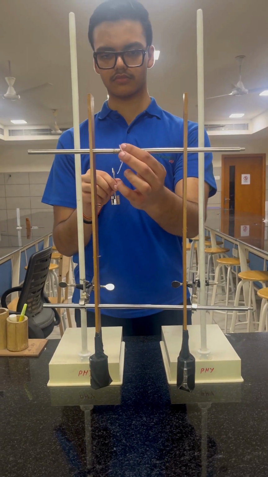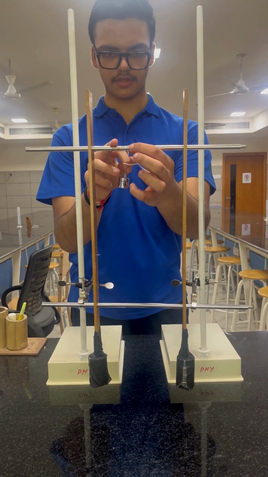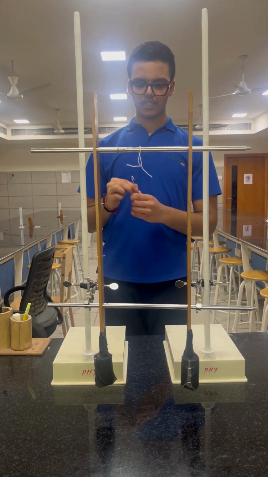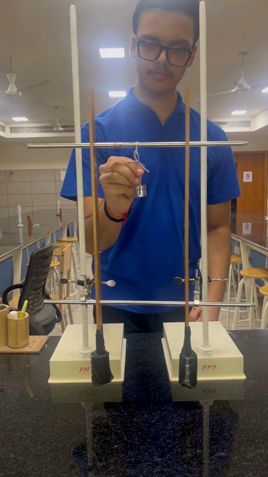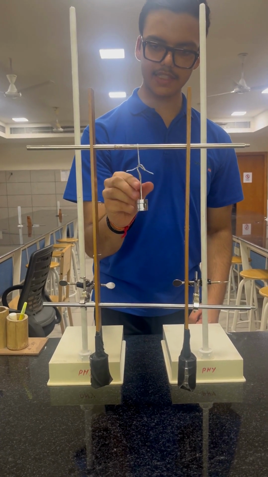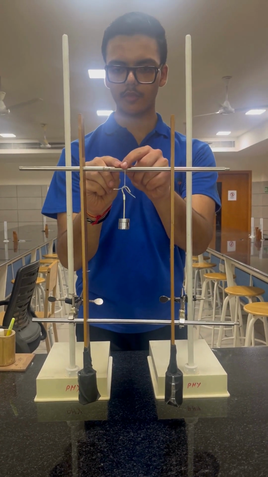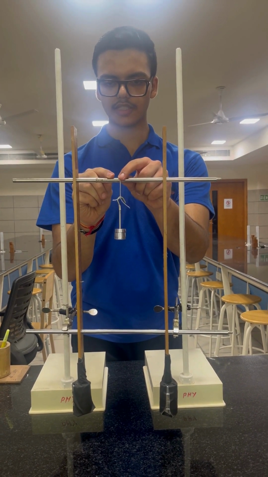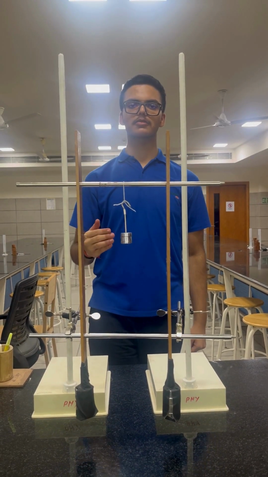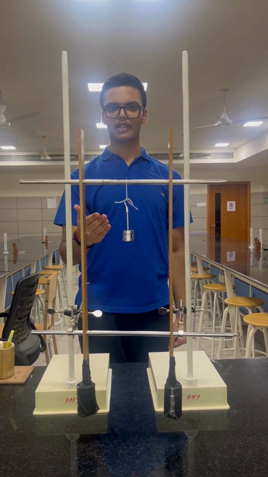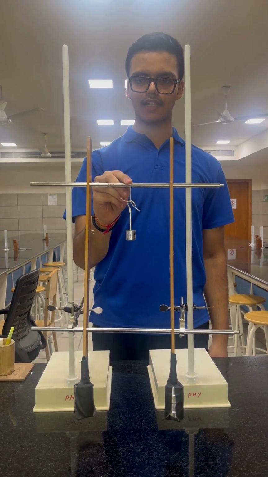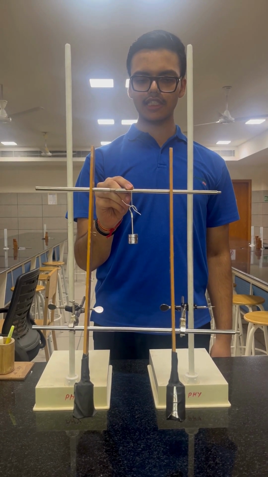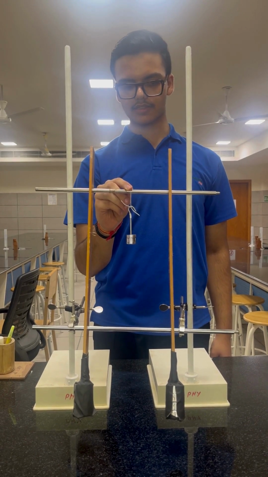First, let me arrange this. For this, we have to put the mass here, at the center of this upper rod, which will allow us to calculate the number of oscillations with the tuned mass damper which we have for the structure. Now, we shall pull the structure again towards the stands and leave it once it is pulled enough.